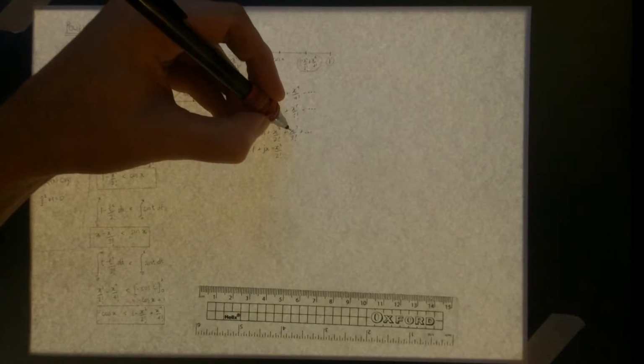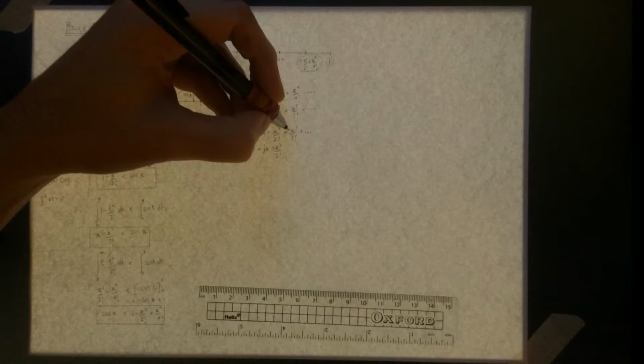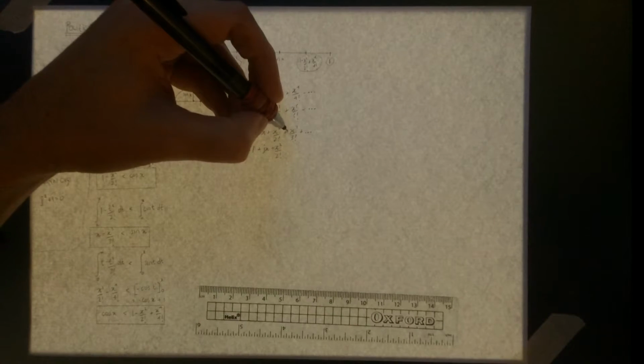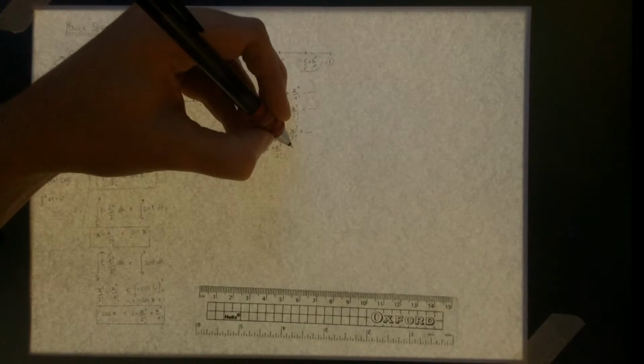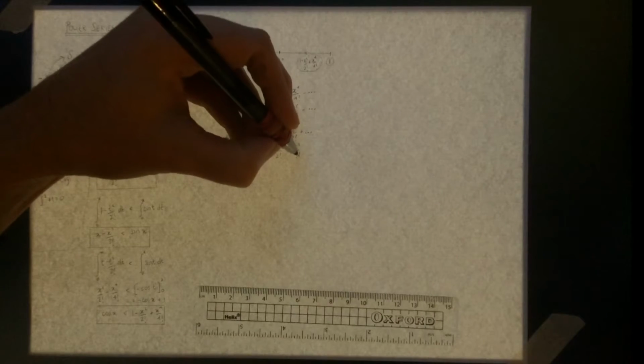And then plus jx cubed over 3 factorial. jx cubed is j cubed x cubed, which is j squared j x cubed, which is minus 1 j x cubed over 3 factorial. So we've got minus j x cubed over 3 factorial.